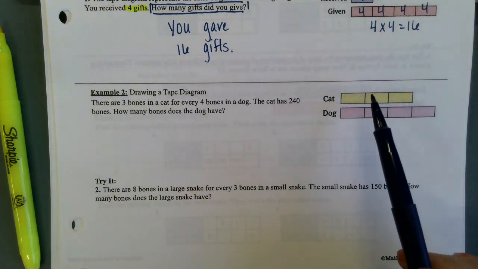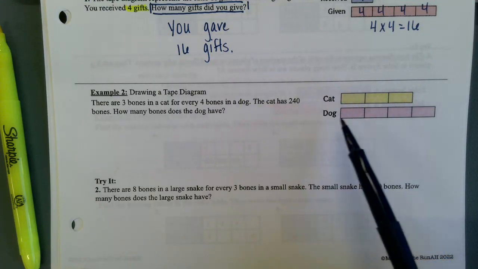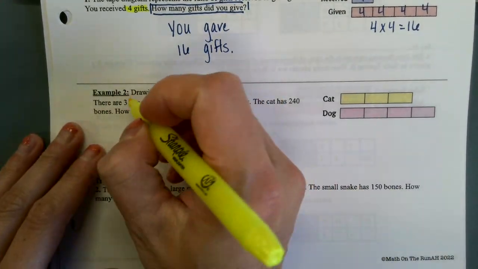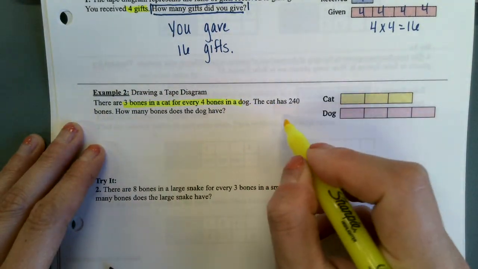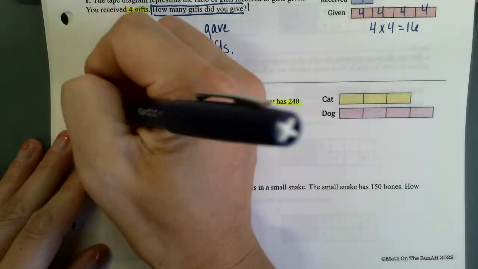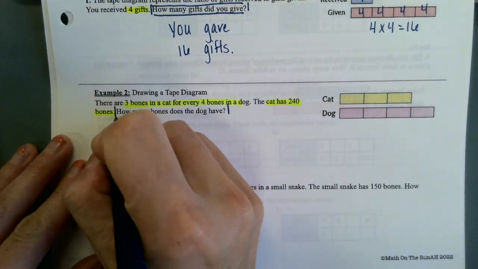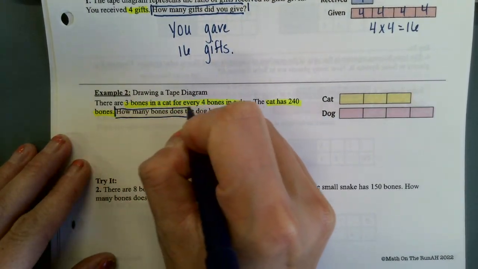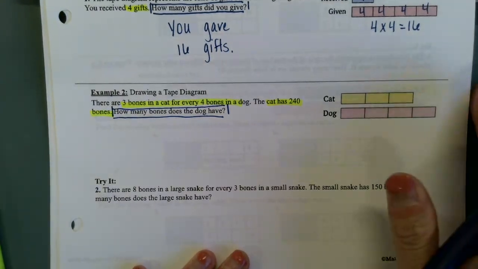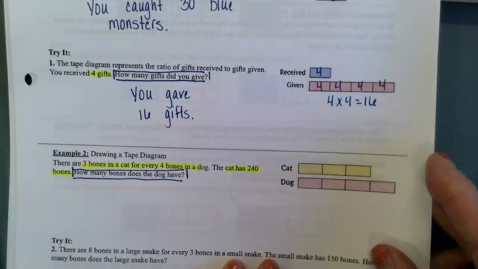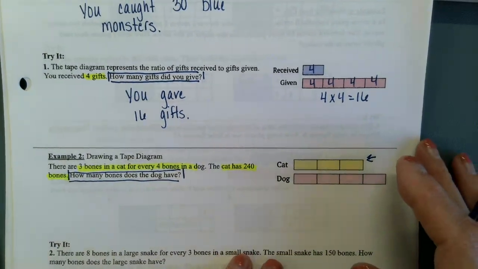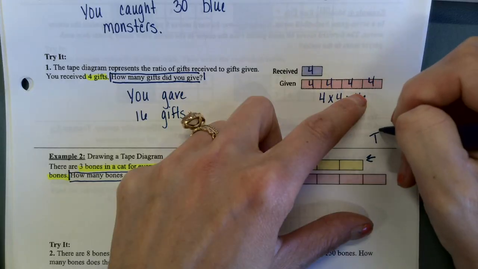There are 3 bones in a cat for every 4 bones in a dog. So here is that tape diagram, 3 for cat, 4 for dog. That is our ratio. Here's what we know. The cat has 240 bones. Here's what we're trying to answer. I'm going to put a box around this. How many bones does the dog have? For this one, we are looking at this entire section for cat, and it represents 240. So these 3 parts represent 240 bones.